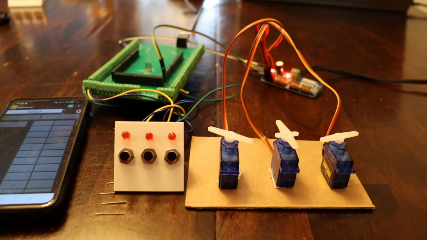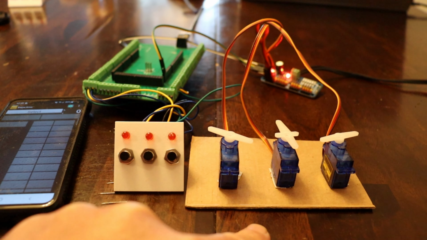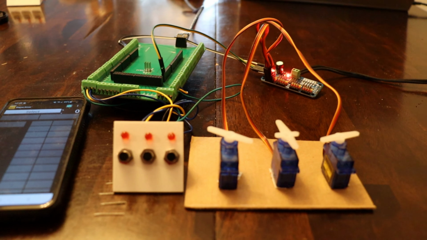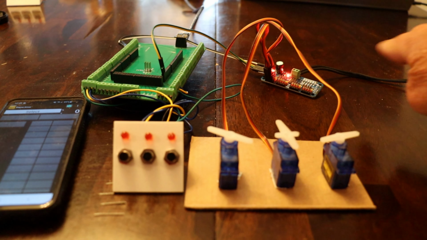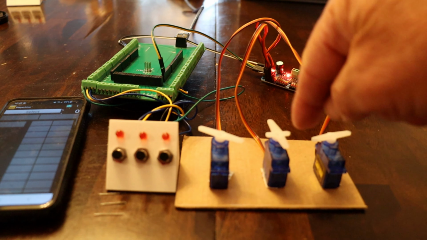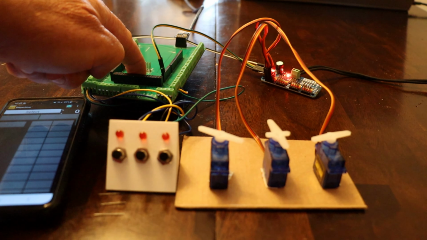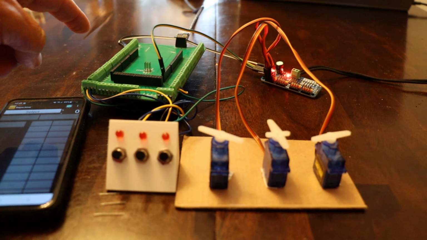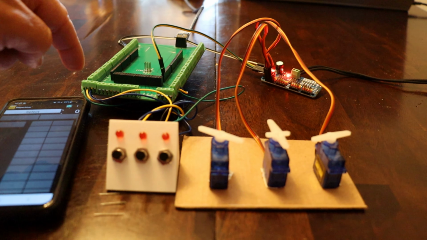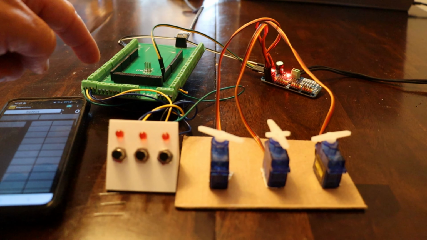Okay, welcome back. We're ready to demonstrate our momentary switches and how they work with the system. So we've got our 3 servos connected to the PCA 9685 in the back. It's got a 5-volt power supply that drives the servos. Underneath this green board is our Arduino Mega. This is just a terminal board that I've made up with screw terminals for making connections to. It just makes it a little bit easier.